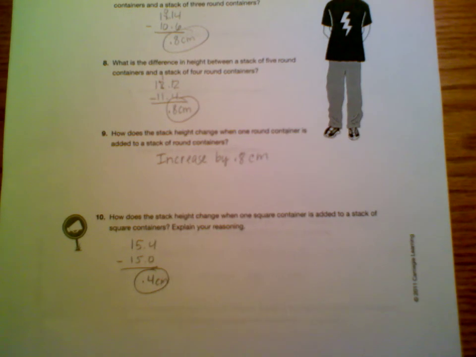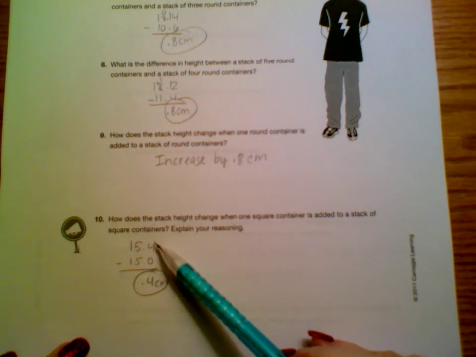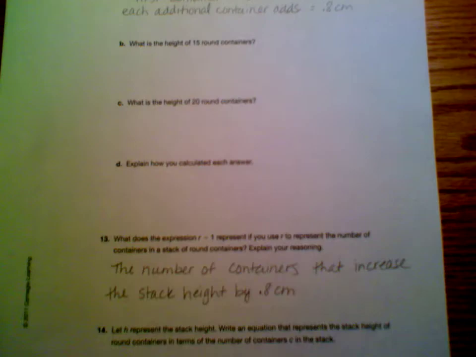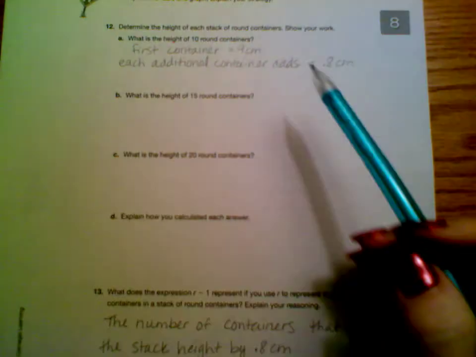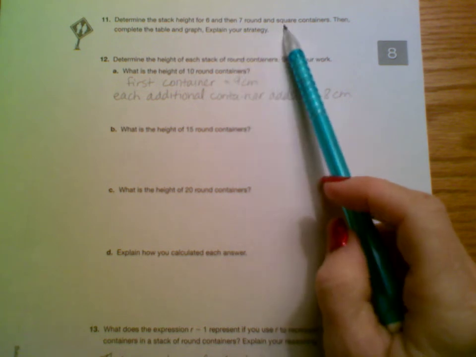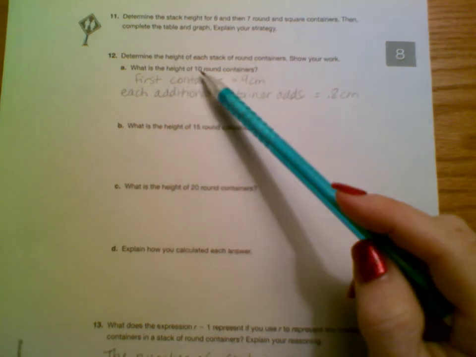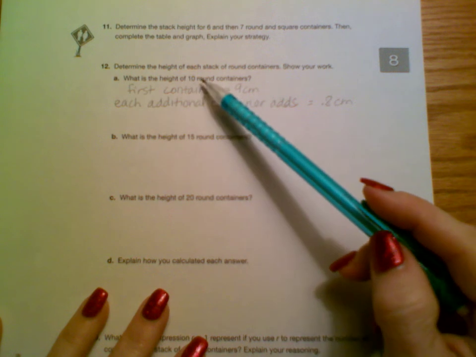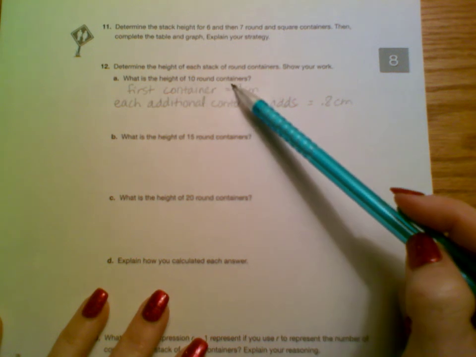Okay, now they're going to ask me with the square. So same thing. If I subtract them, the square goes up by 0.4 centimeters. Determine the stack height for 6 and then 7 round squares. We did this already in our table. Determine the height of each stack of round containers. Show your work. So what's the height of 10 round containers?